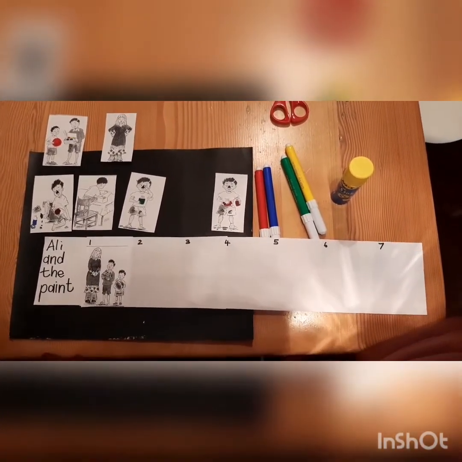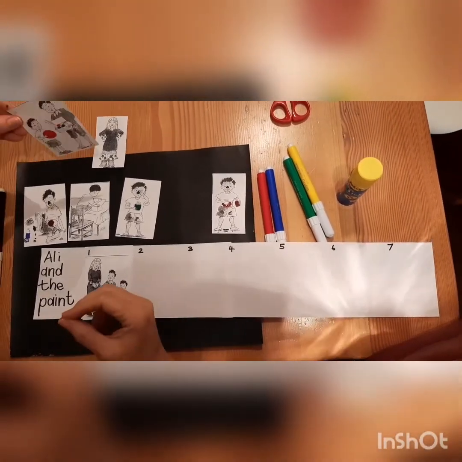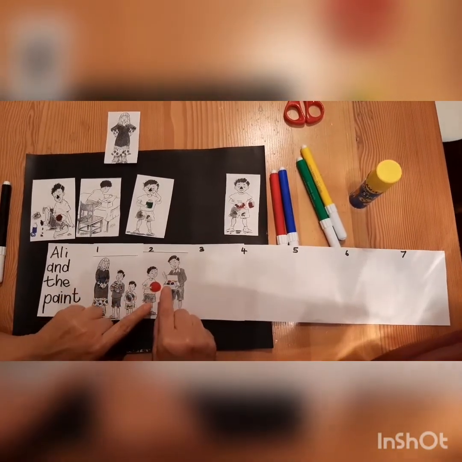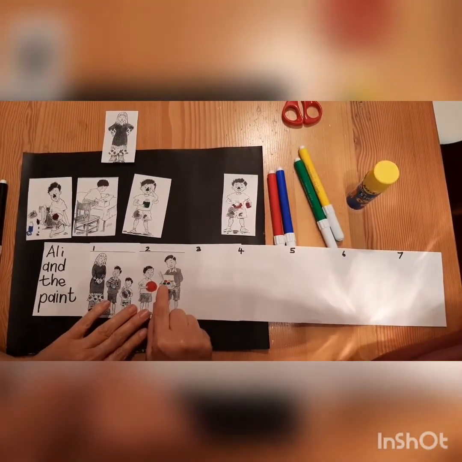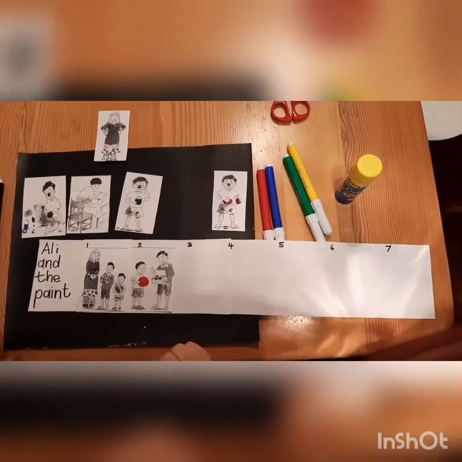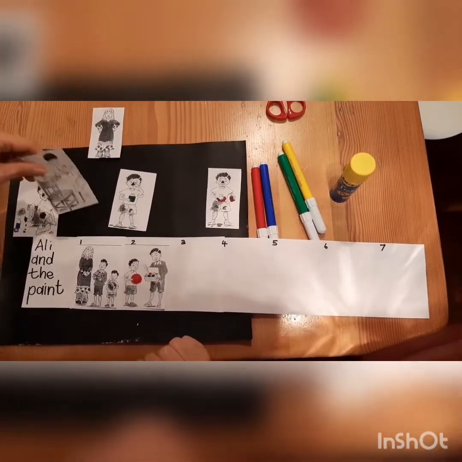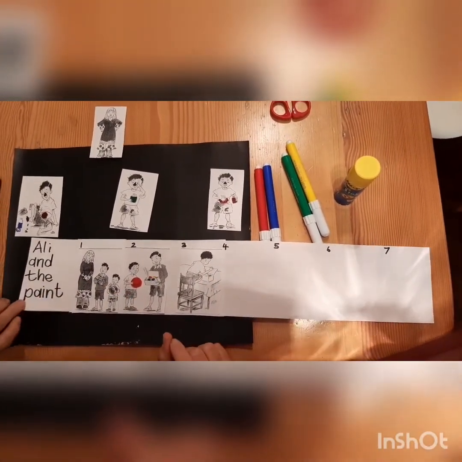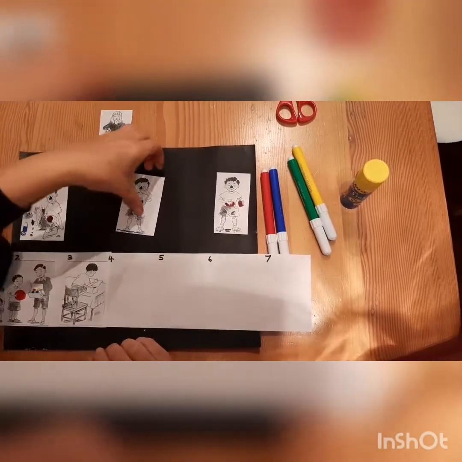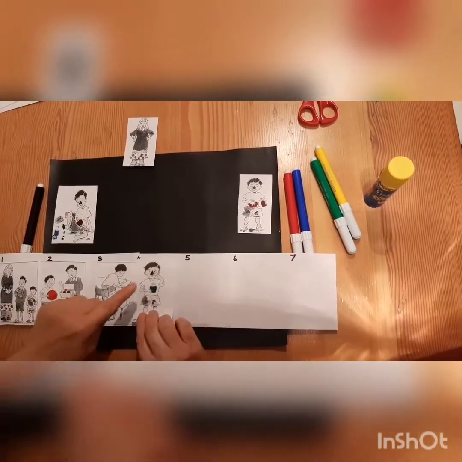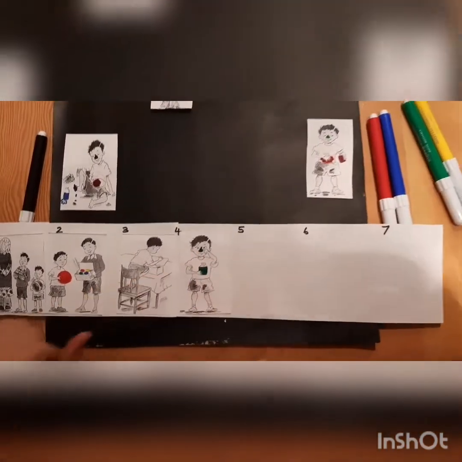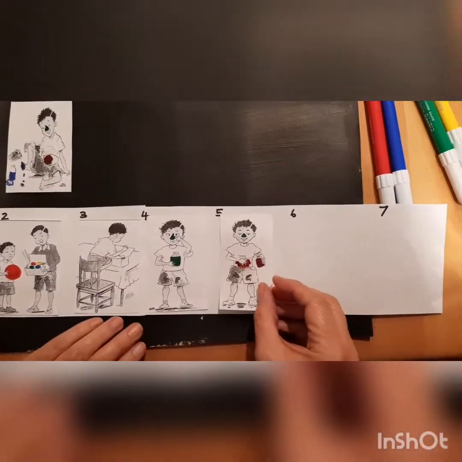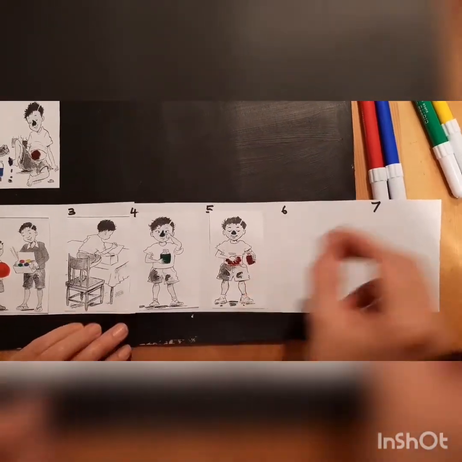The next one is when they opened the presents, and Ali's present had a red ball and Musa's box was full of paints. Then, yes, Musa went to play and Ali came inside. And then he took out the green paint. See, I just made a little bit of green there. His nose was green. Then he painted his tummy red. And we glue it down.